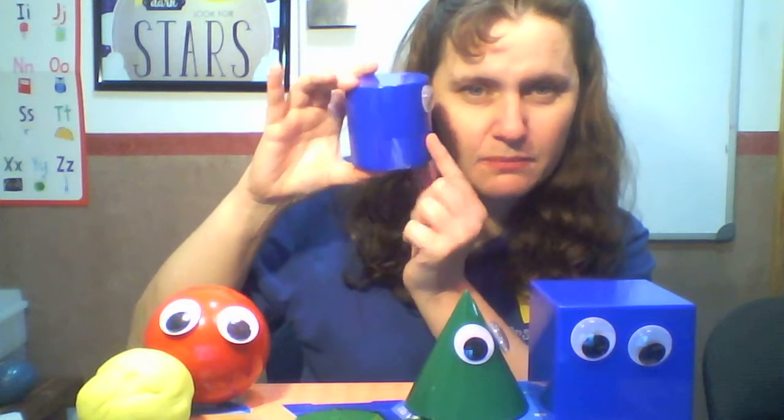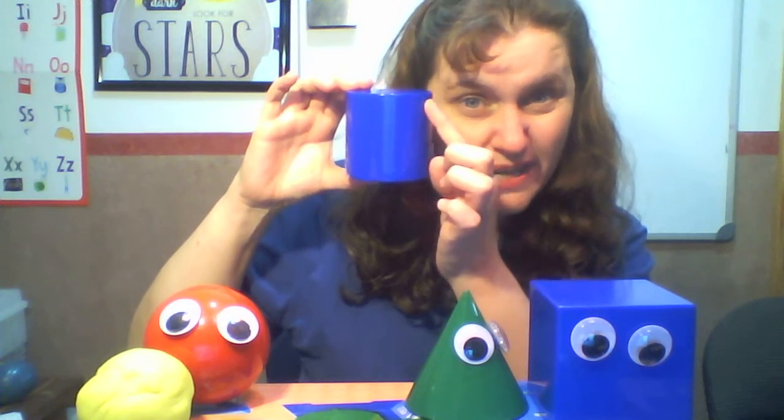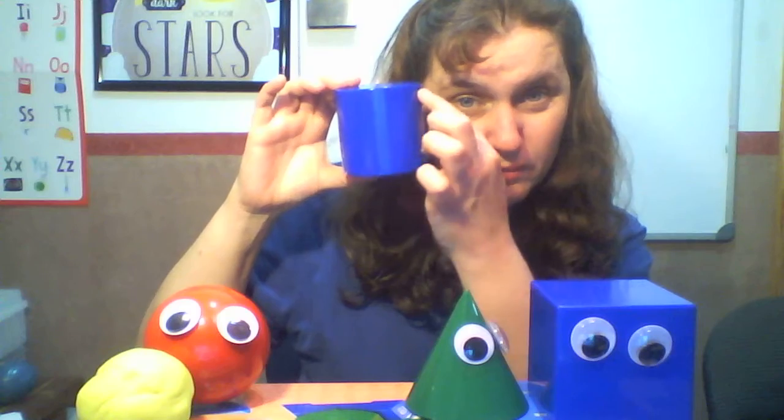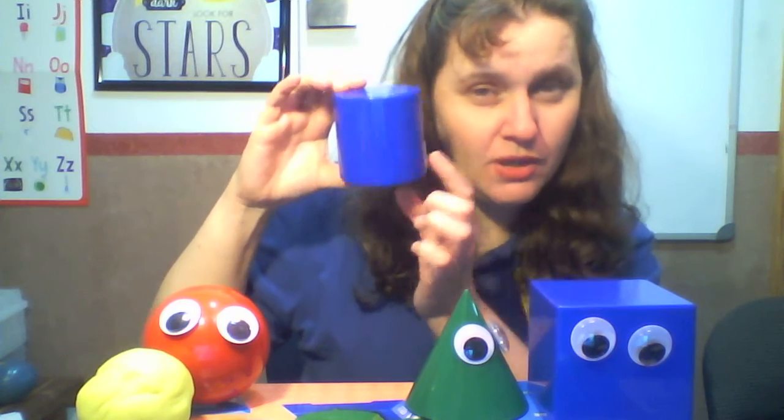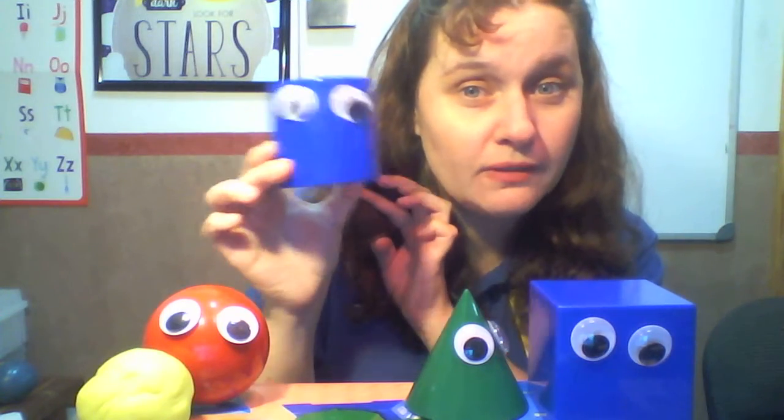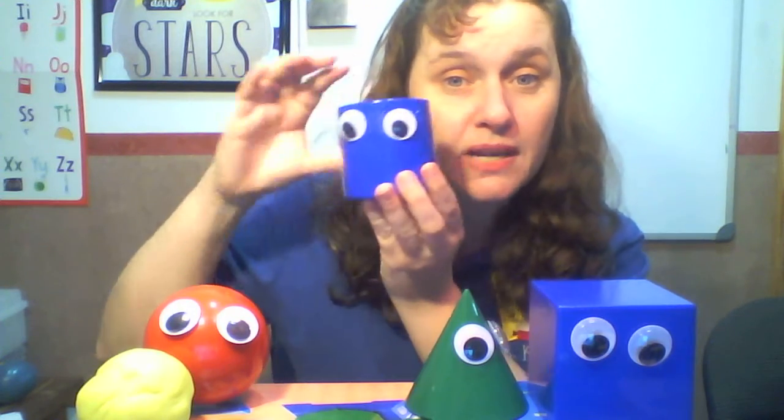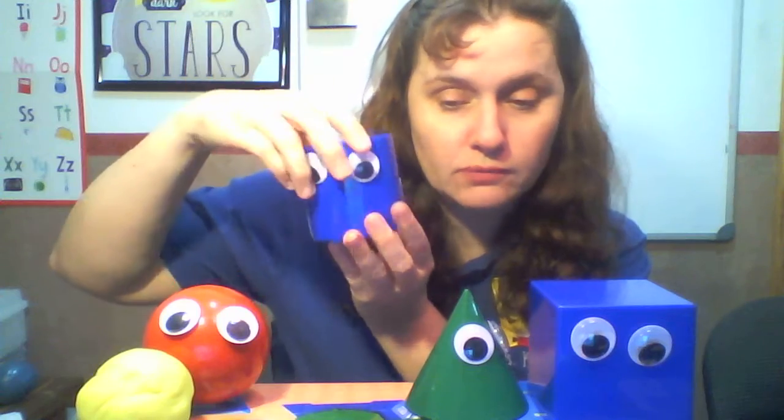But if I hold him like this, straight, he kind of looks like a square or maybe even a little bit of a rectangle. That is called a cylinder. Say it with me. Cylinder. Again. Cylinder. One more time. Cylinder. Two flat sides and then round. Okay? Sometimes they're short, sometimes they're tall.